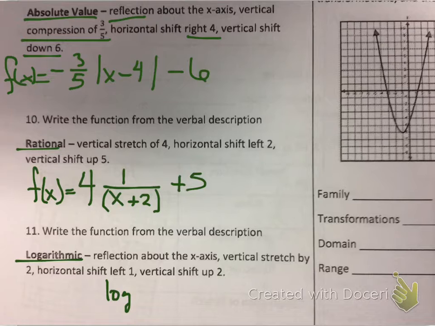Log, I know it says log b of x on the paper, but we can just put x. Again, I'm going to put a parentheses just in case. Reflection, negative. Stretch, 2. Left, 1, plus 1. Up, 2, plus 2. Notice I went in order: reflection, stretch or compression, left or right, up or down.